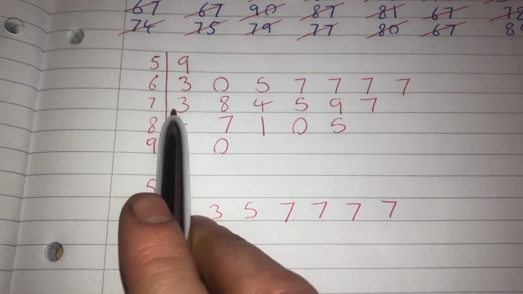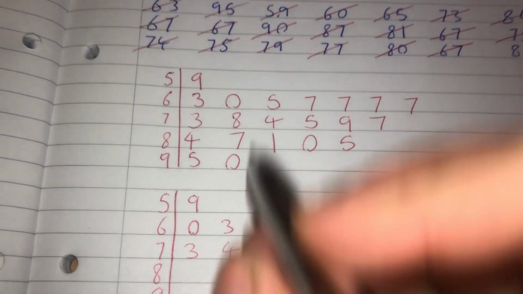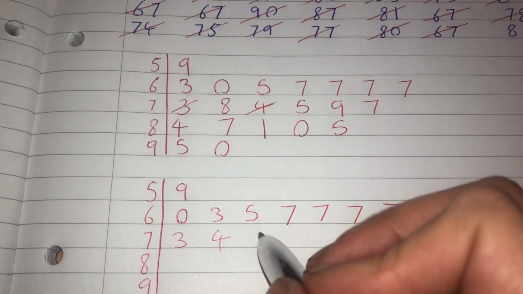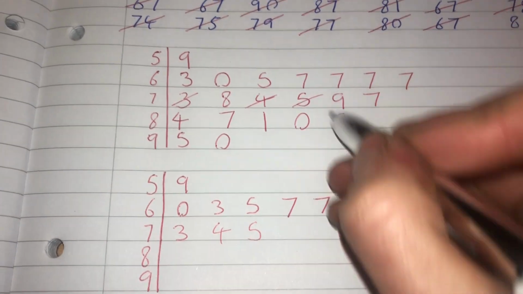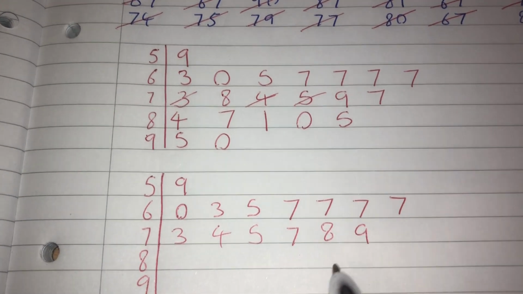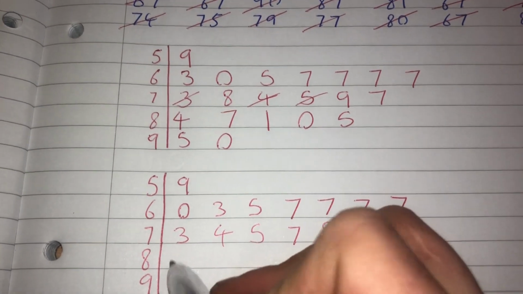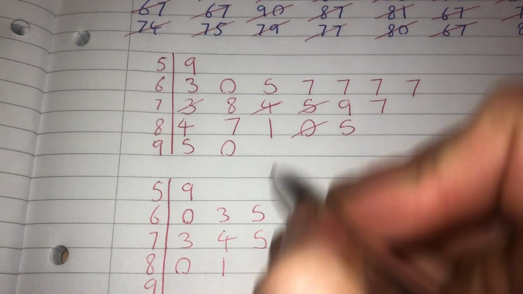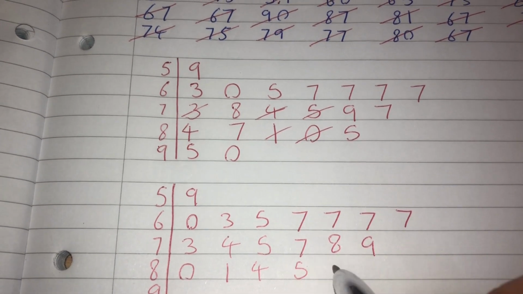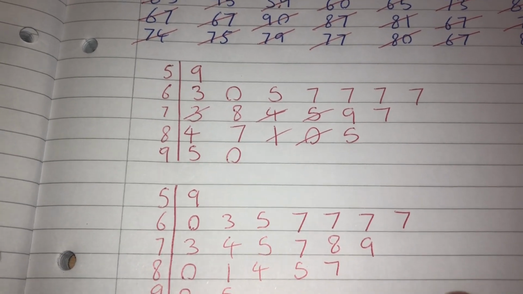The smallest in the 70s is 73. Then we have 74. And just to avoid confusion, because this is part of our working out, we can stroke this out as well if we need to. 5, 7, 8, 9. On to the 80s. So 80 and then 81, 4, 5, 7. And then the 90s, so should be 0 and 5, 90 and then 95.